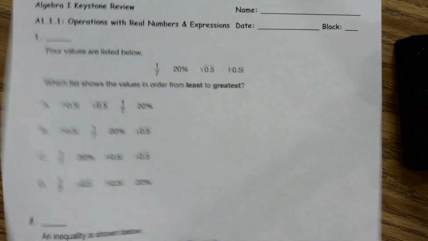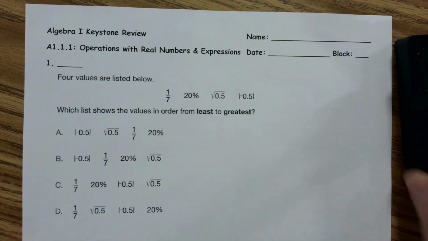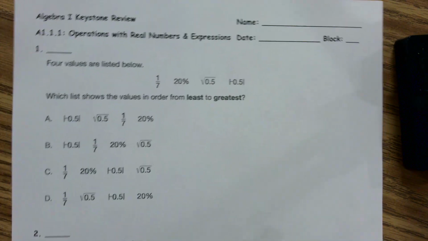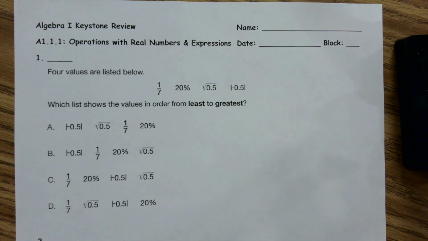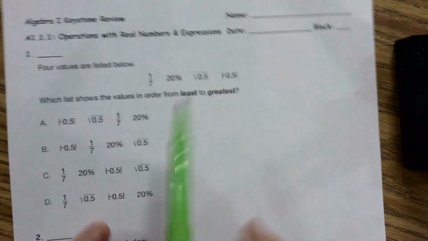Right here we have 6 problems, front and back, that you're going to complete on your own. And then you're going to check them with this video. So I encourage you to pause the video, stop the video, make sure you've done it on your own, or when I give you a hint in the beginning of each problem, then stop and try to do it on your own. And then after these 6 questions, you'll be given questions to do on your own to prepare for your Keystone.